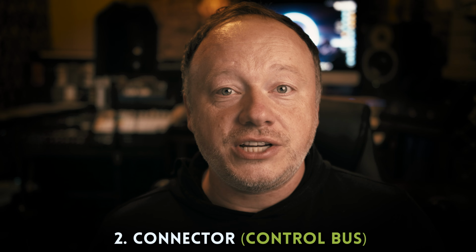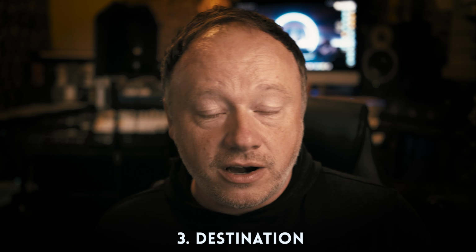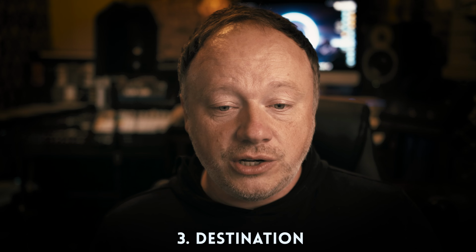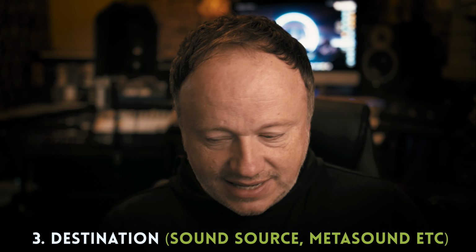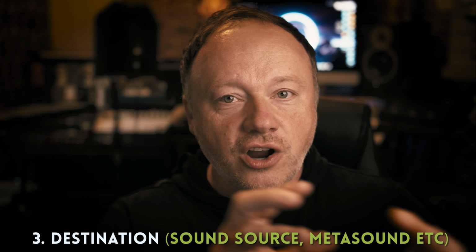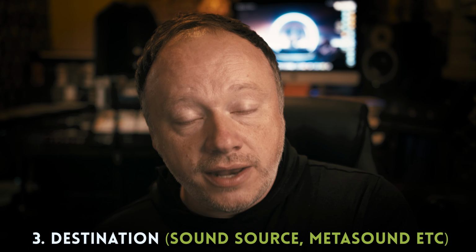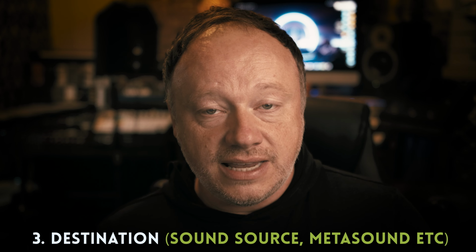And then the third part of the chain is the destination, which in this example would be the amplifier. In our example in the Unreal Engine, it would be a sound source, a Metasound, an audio component, a sound cue, a submix. These are the things that are being acted upon from the mixing information.